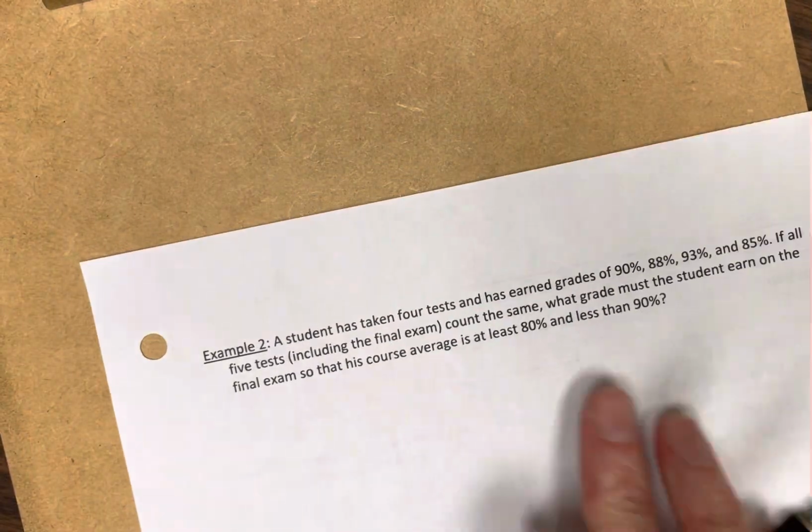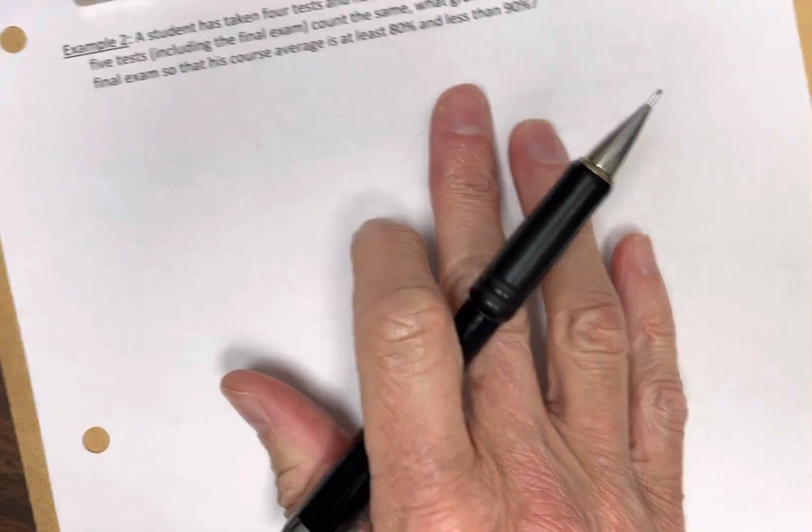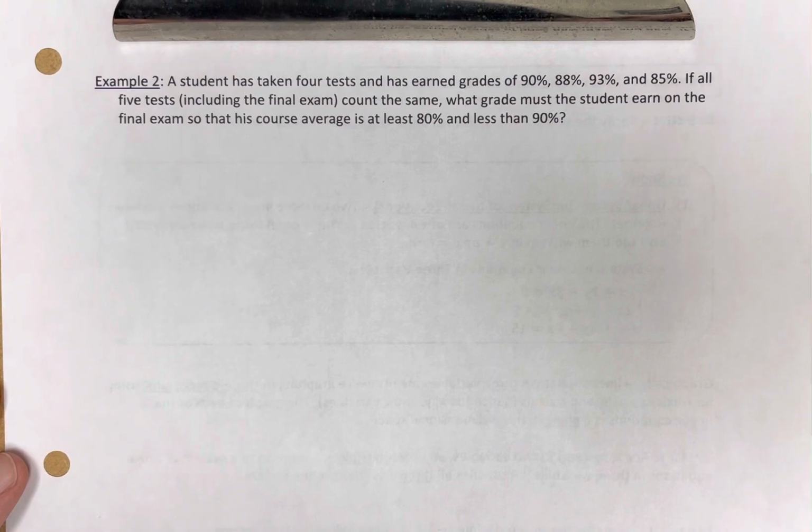Okay, let's do a second problem, and let's do one that has a double inequality. Give me a moment to get my notes together.